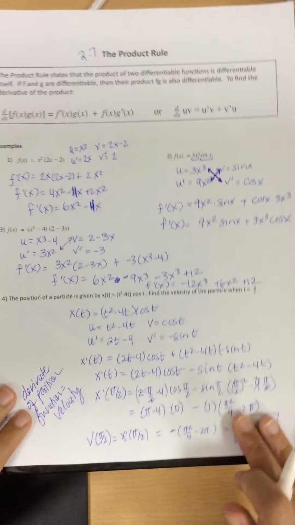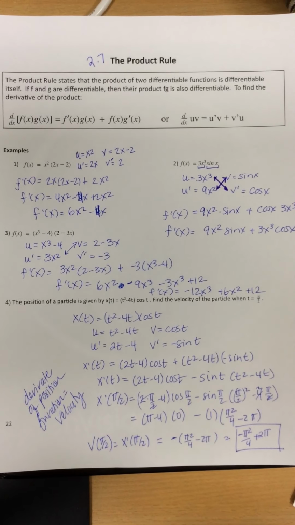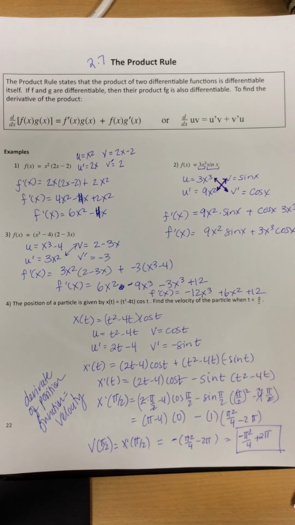Okay, product rule. Hopefully you know what's coming next. Not multiplication, the other one.